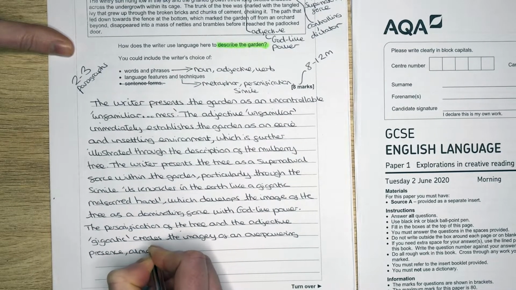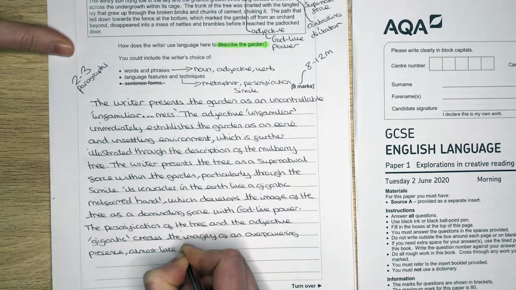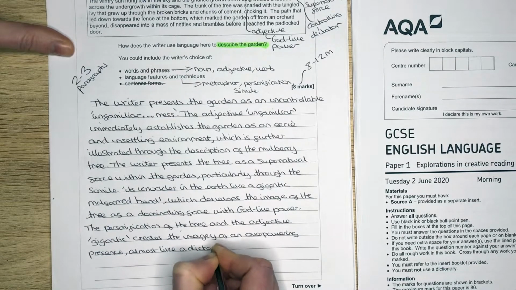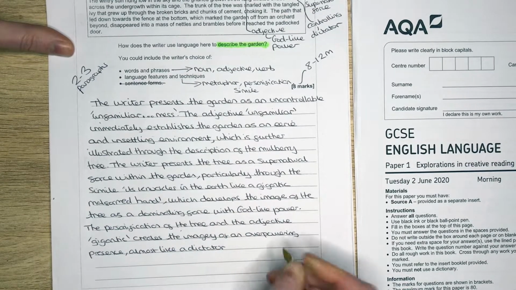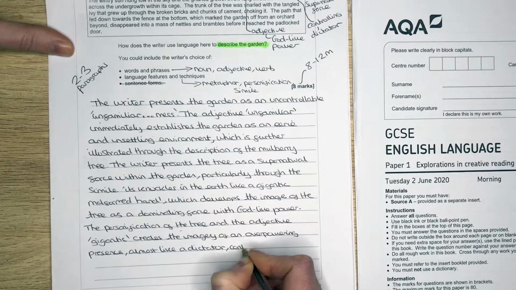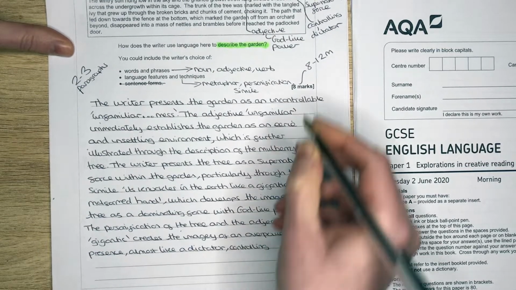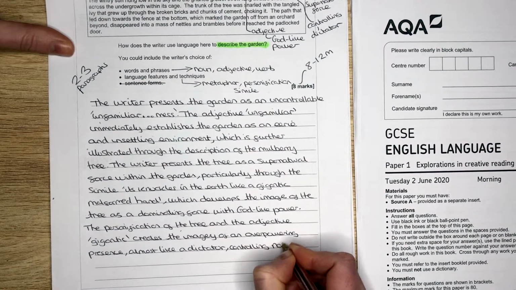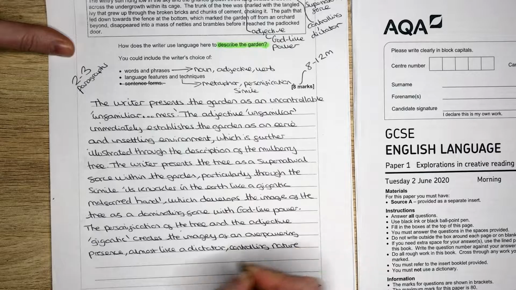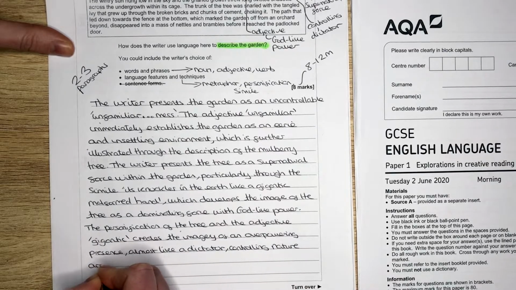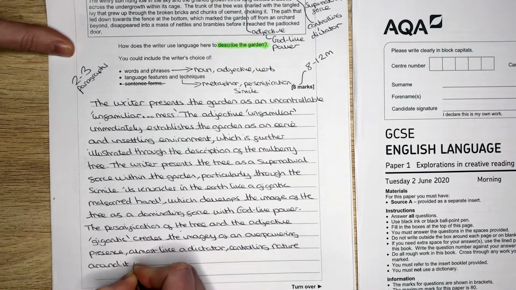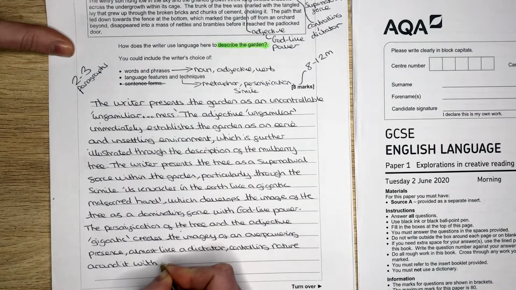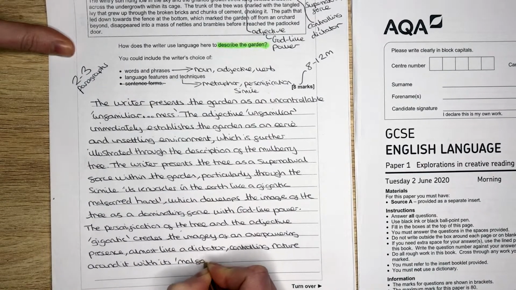Almost like a dictator, controlling. And again, these are all ideas I've written up here, but I'm just formulating them into this paragraph. Controlling nature around it with its malformed hand.